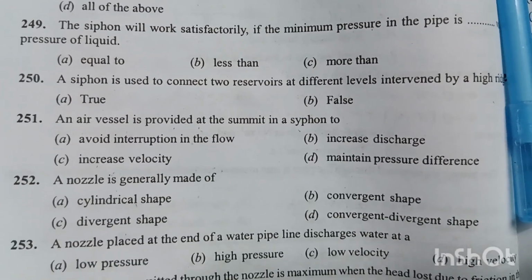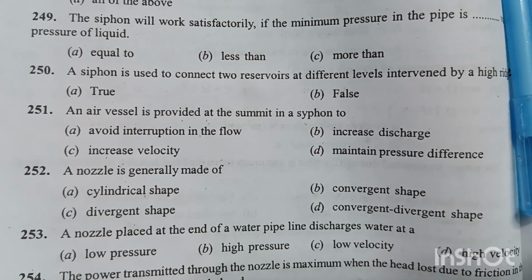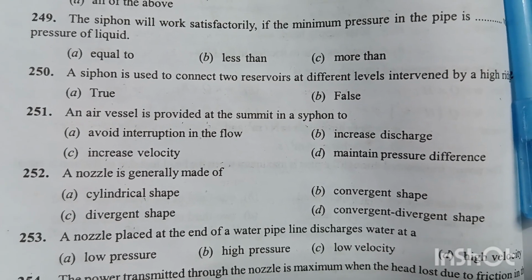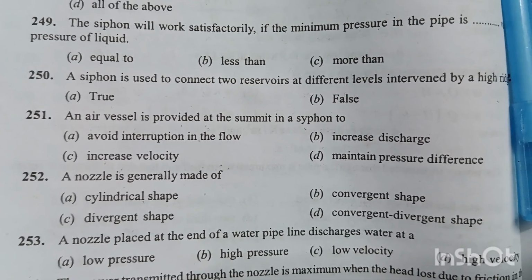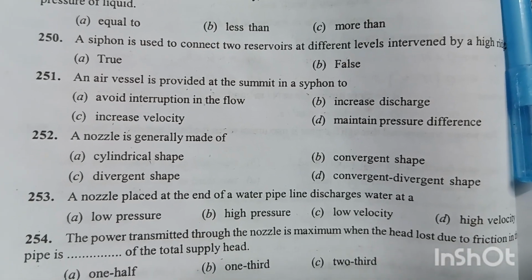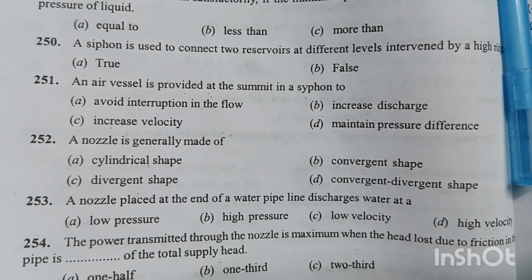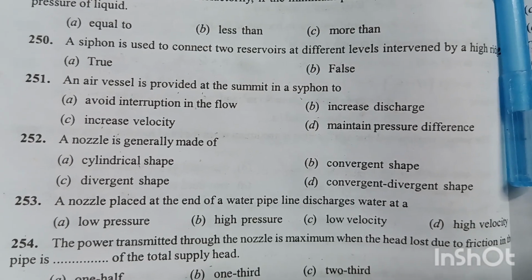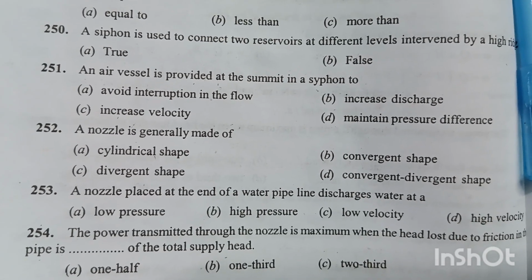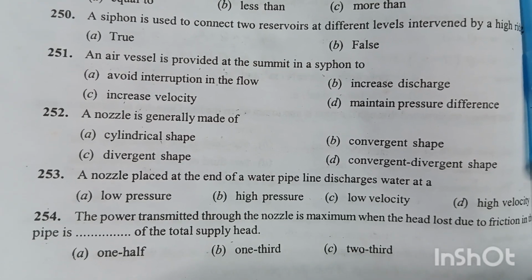Okay. Question number 253. A nozzle placed at the end of a water pipeline discharges water at a high velocity. Option D is right answer. Question number 254. The power transmitted through the nozzle is maximum when the head loss due to friction in the pipe is one third of the total supply head. Option B is right answer.